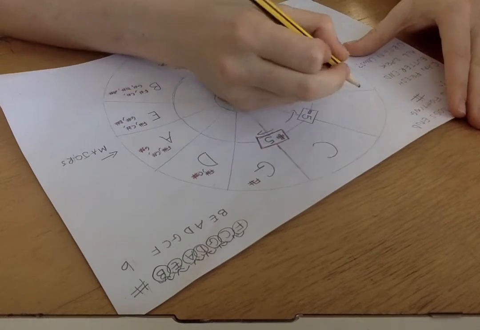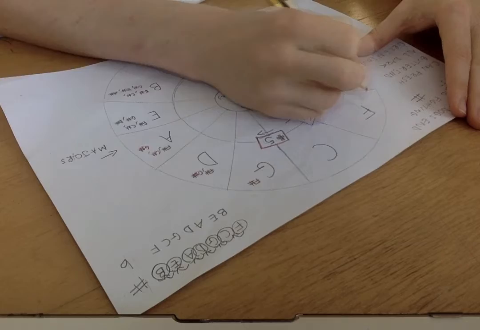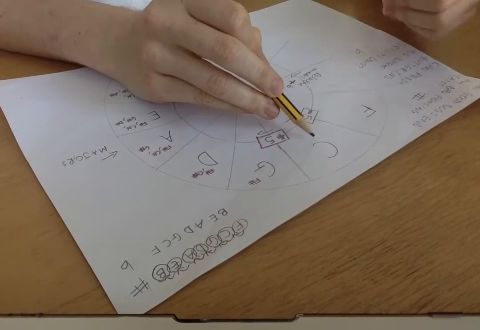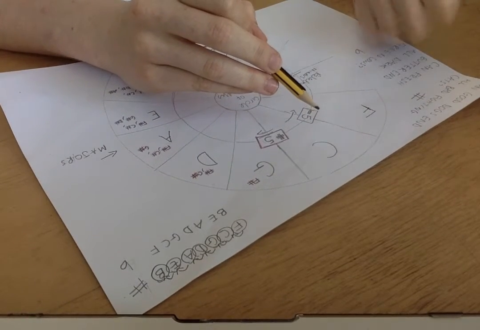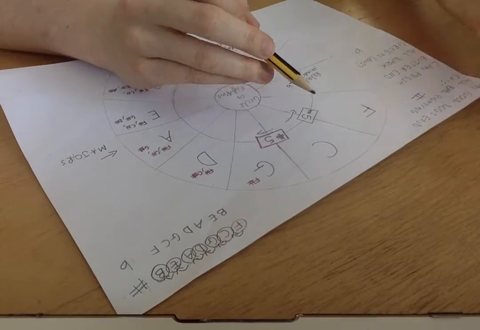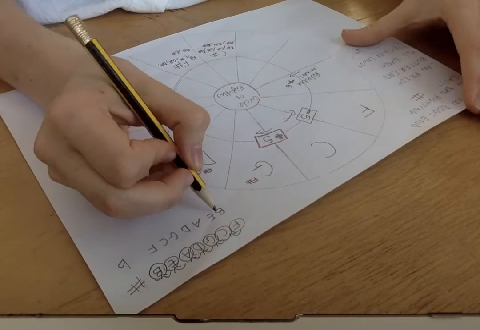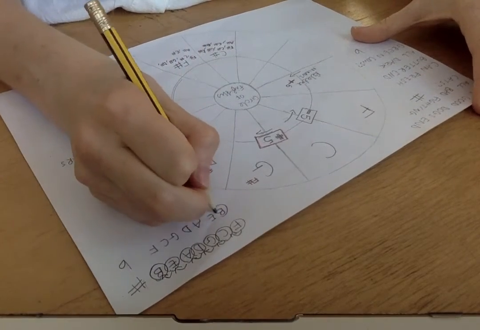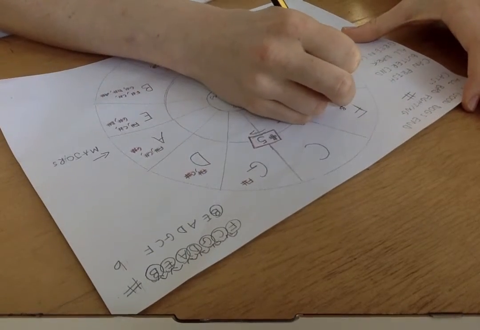Okay? Let's put a big F there. So we're going down 5. Instead of going C, D, we go C, B, A, G, F. Okay? And that would have, what does it have here? It has a B. So it's a B flat. So you write B flat.